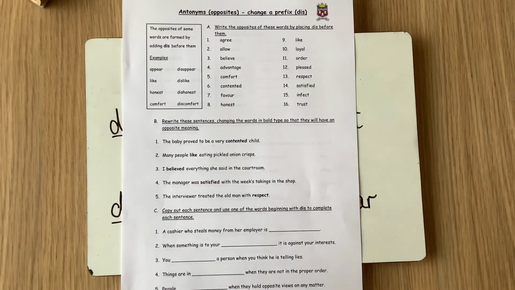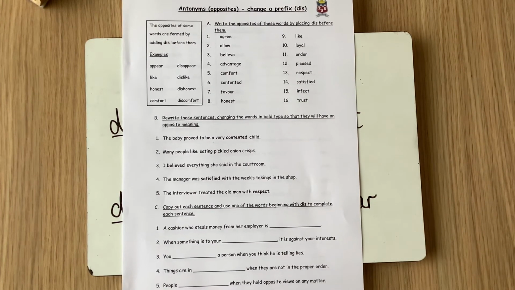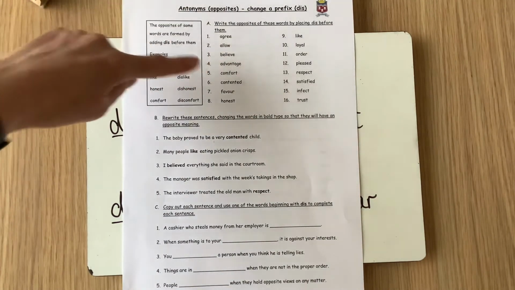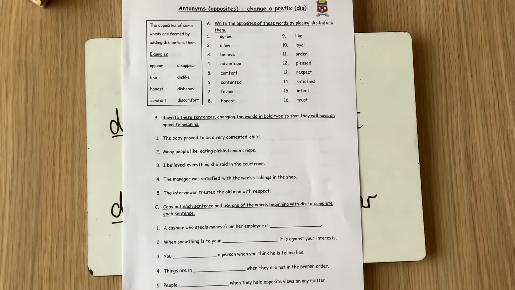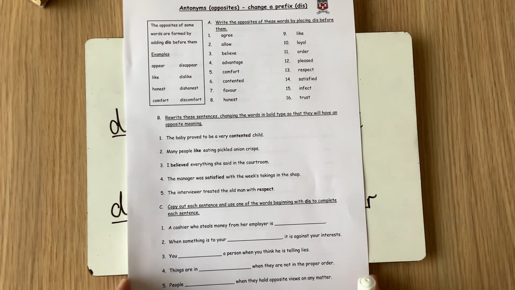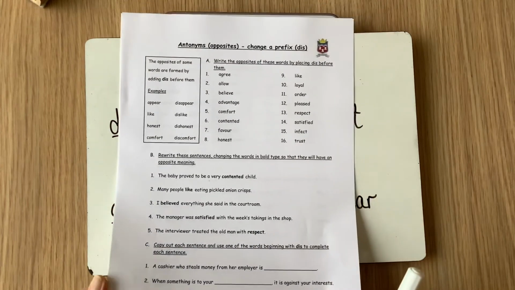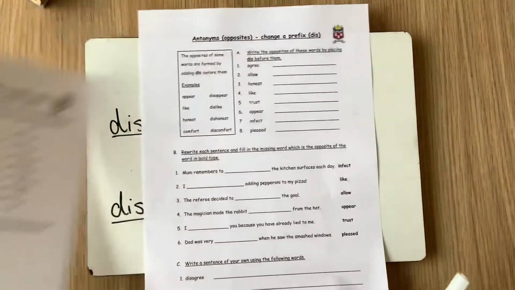For part B, you've been given 5 sentences. Change the word in bold so that it becomes the opposite by adding dis. And then in part C, can you work out which of the words that you had at the top of the page you can add in down here so that each of these sentences makes sense using your dis words? You might choose to do that one, or you might choose to do the lower level activity.